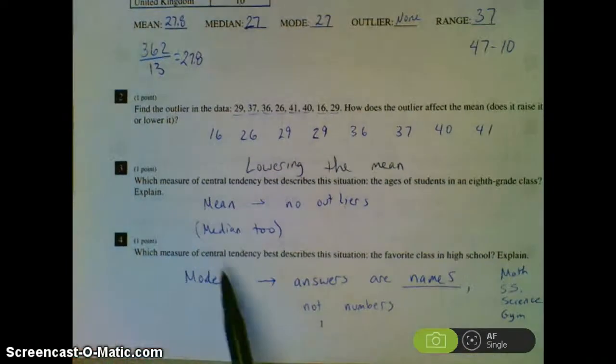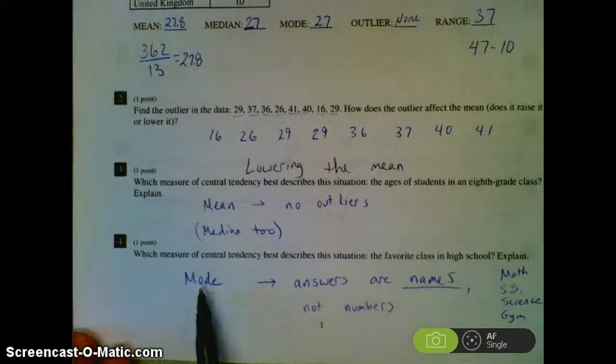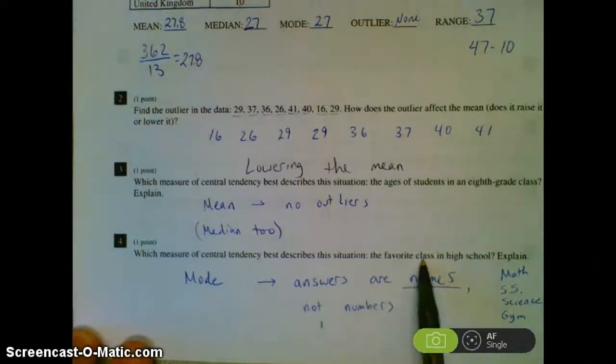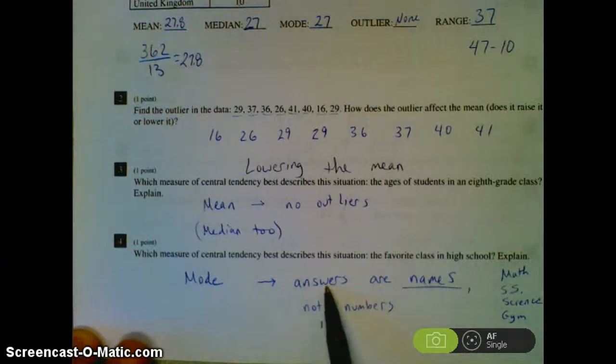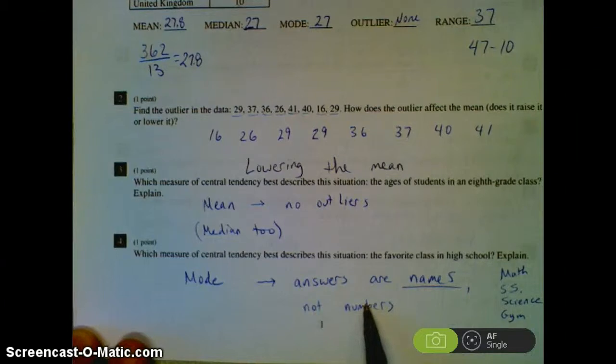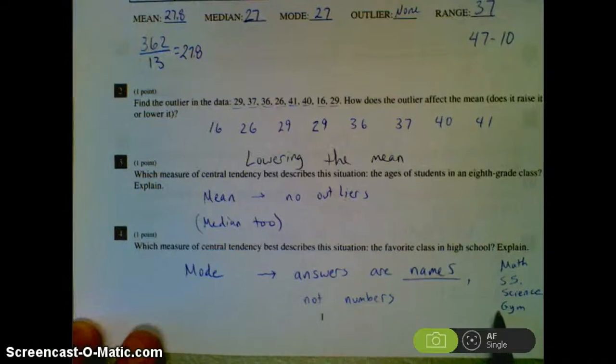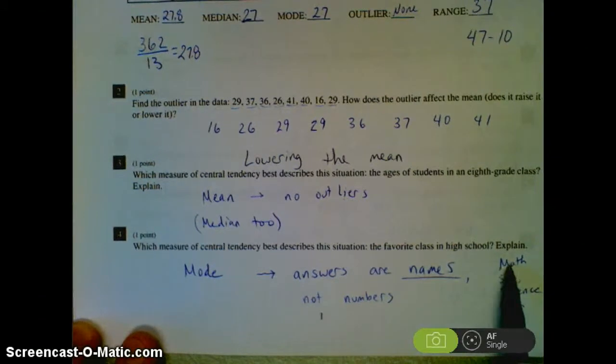Number 4, know this for tomorrow. Mode describes the favorite class in high school. Use mode because the answers are going to be names, not numbers. You can't find a mean of math, social studies, science, gym, lunch, whatever. You can't, because how can you put them in order?